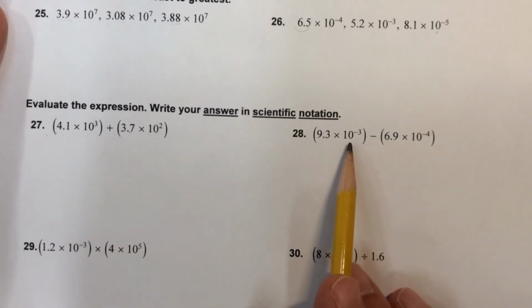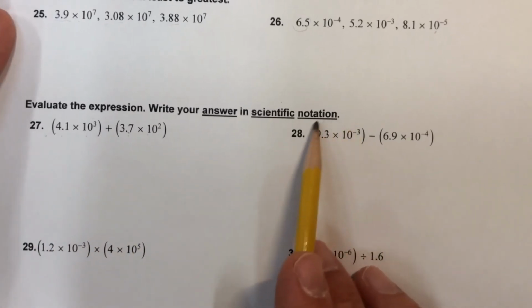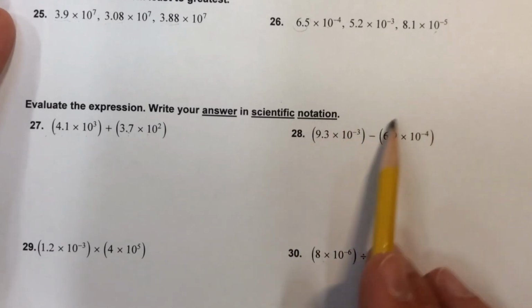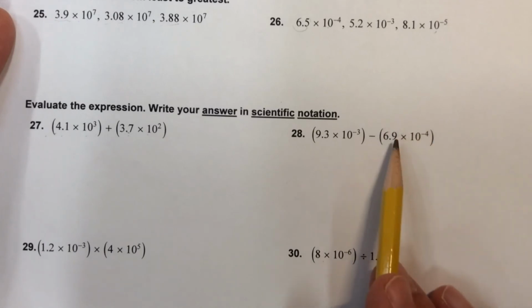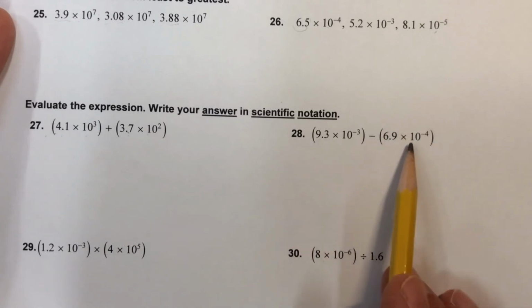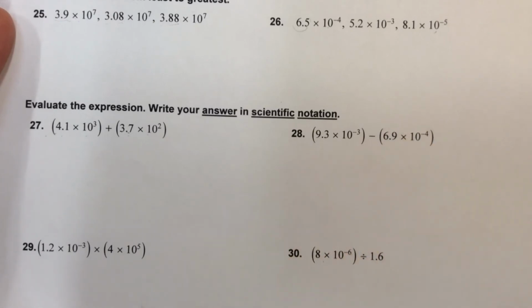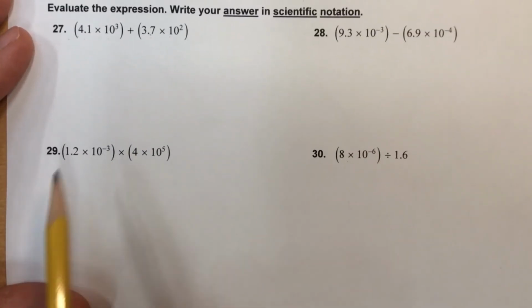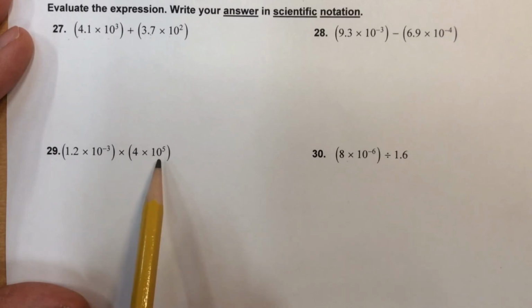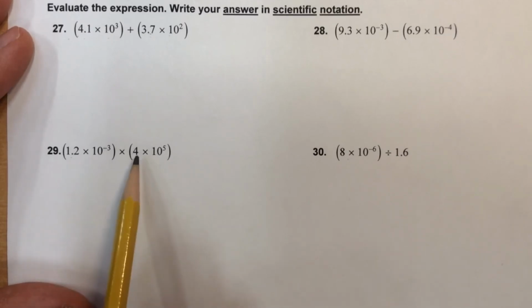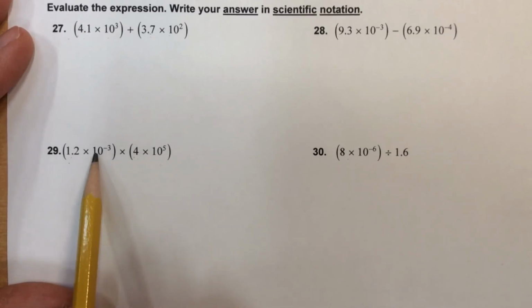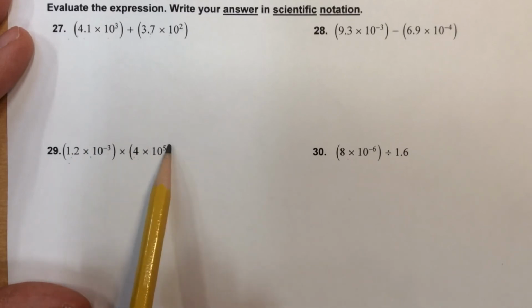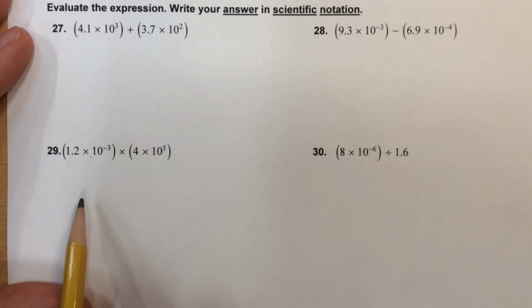Here, same thing, you're going to have to change either this to 10 to the -4 or change this to 10 to the -3rd. Then you can subtract them and make sure your answer is in scientific notation. Down here, you don't need to make sure the powers are the same because you're multiplying. So you're going to multiply the number part out front. You're going to multiply the powers of 10 by adding the exponents, remember? And then make sure your answer is in scientific notation.